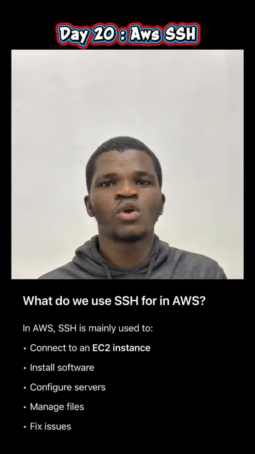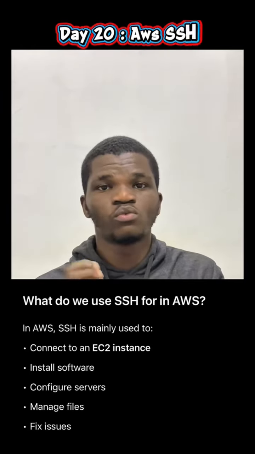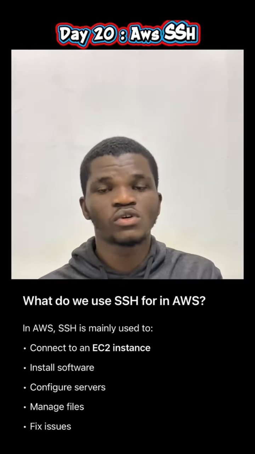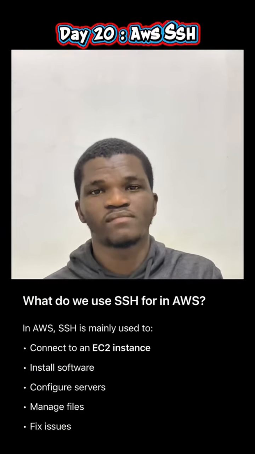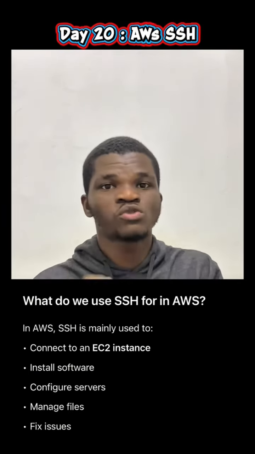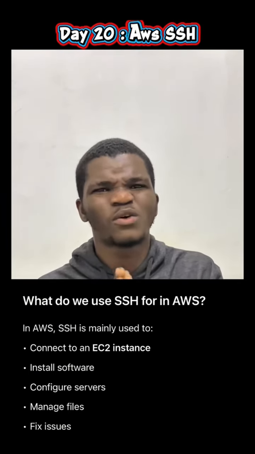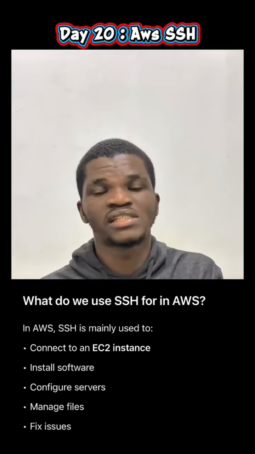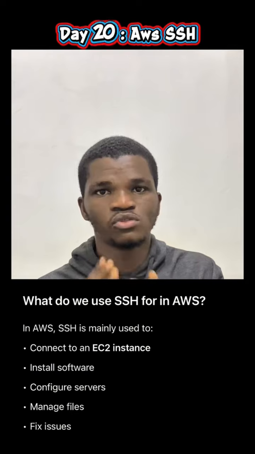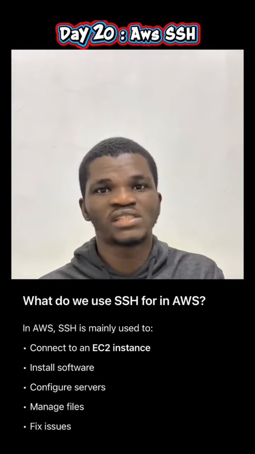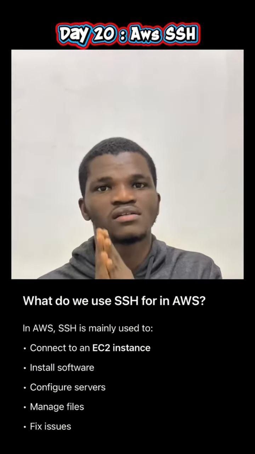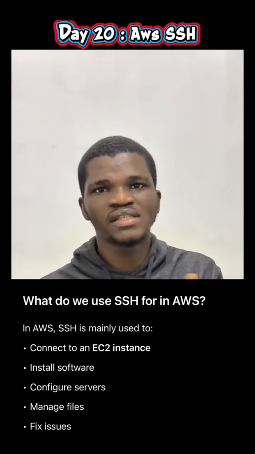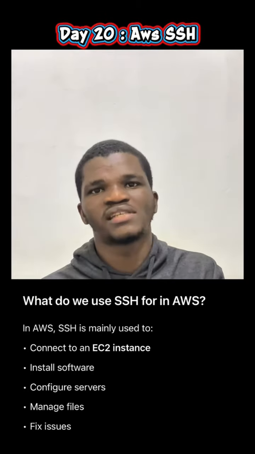Number four is that we also use it to manage files. We use SSH to manage files on our EC2 server. Then number five is that we also use SSH to fix any kind of issue. Maybe people are trying to connect to our server, but they are not able to connect to it. We can use SSH to configure or rectify any issue that is on our server. And that is one of the basic usages of SSH.